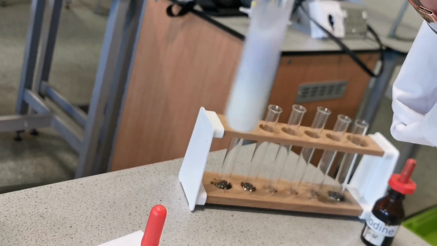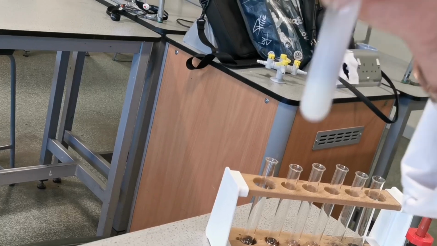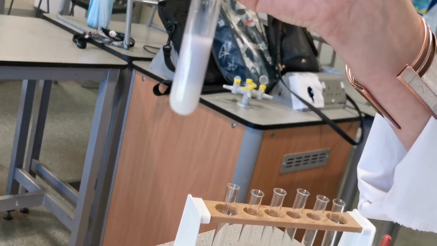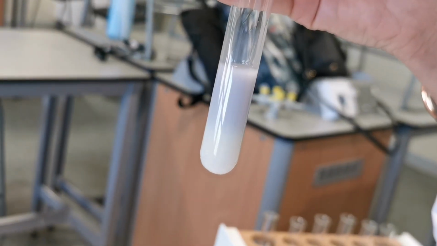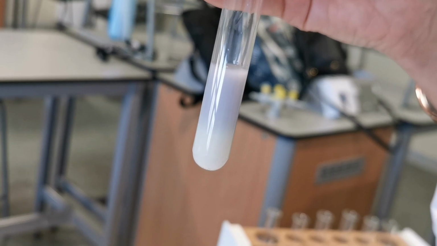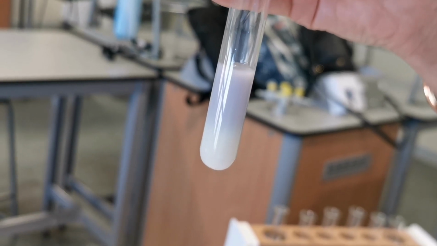I'm going to give that a little shake. Put my hand on the top. And there you go. We have a positive result there. So the test for protein is biuret, and it turns it a lilac purple colour. So let's write that one down.